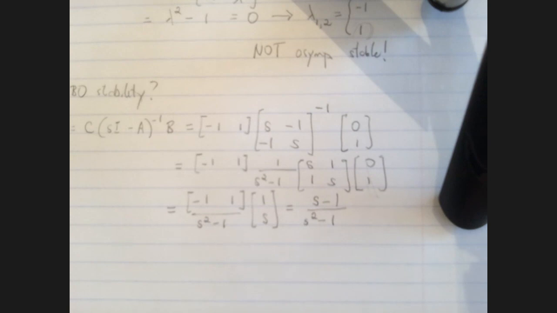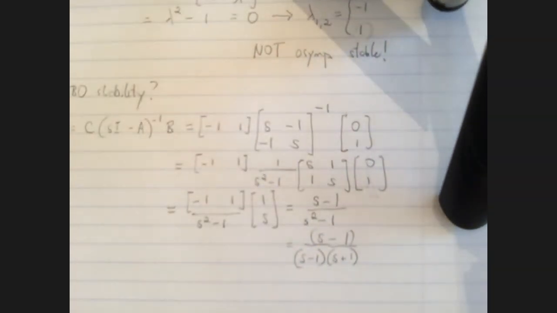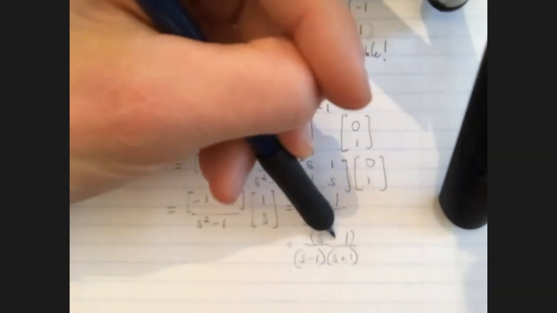So that ends up being my transfer function, but watch out, because down below, s squared minus 1 is (s minus 1)(s plus 1). And so I can cancel these out, and I end up with a transfer function of 1 over s plus 1.